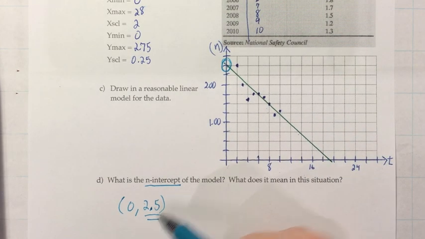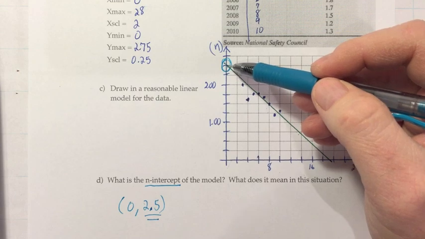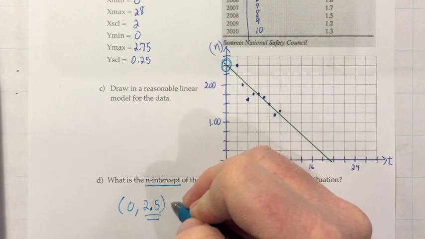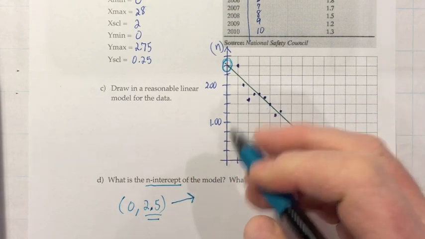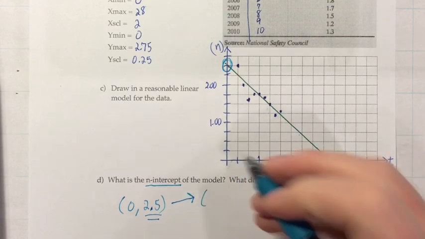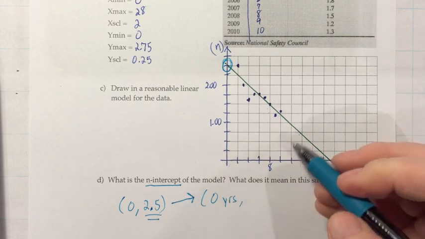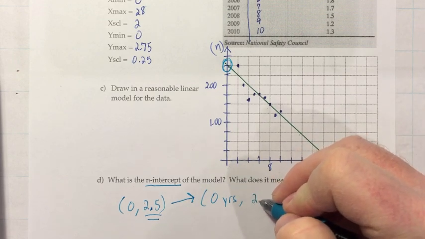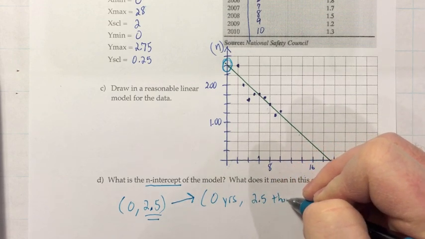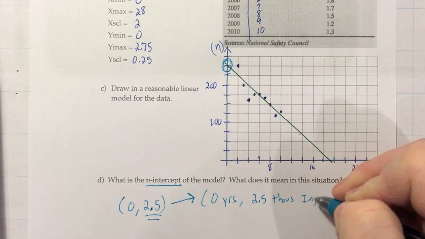Put whatever you see is the height right there on your graph. And then to think about what it means, let's throw some units on there. 0 was t, which was years, so 0 years. And 2.5 was the number of injuries in thousands, so 2.5 thousand injuries.